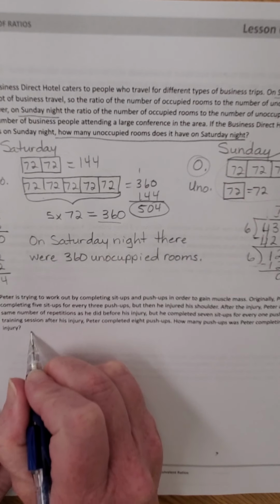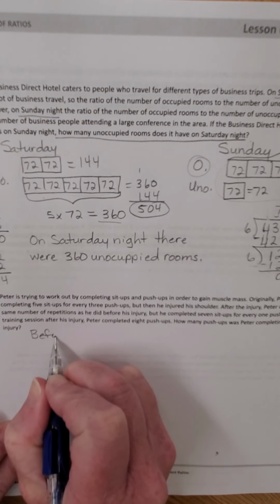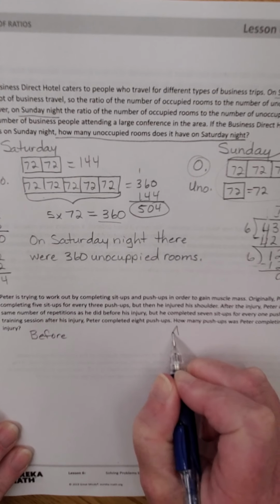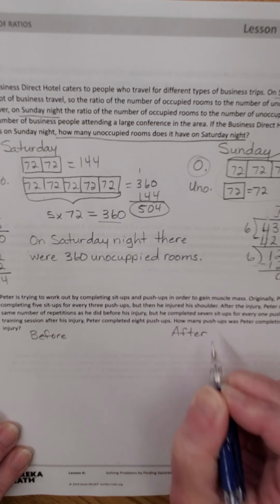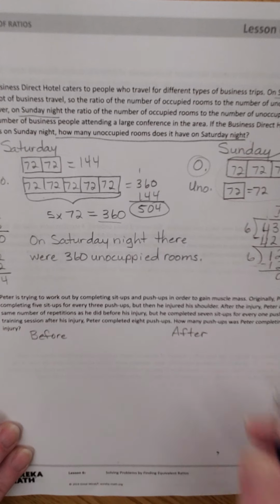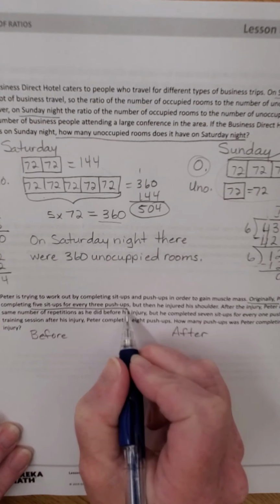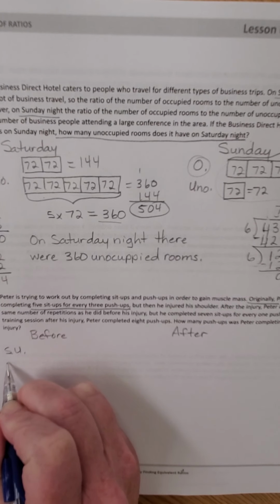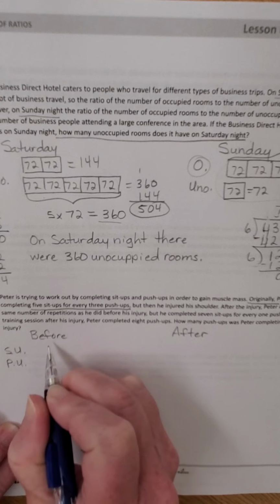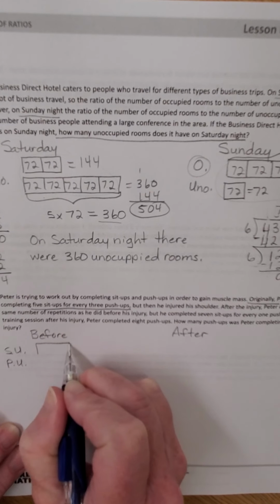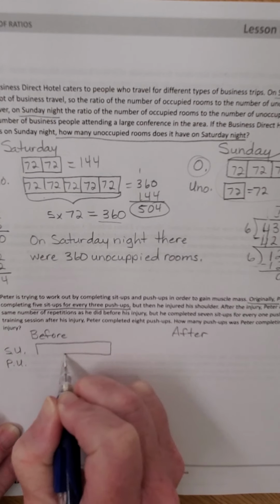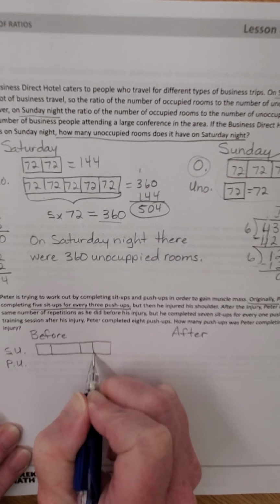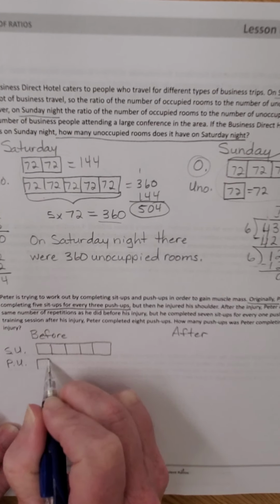Okay, so we know we have a before and an after. Before he got hurt, after he got hurt. And before, or originally, Peter was completing 5 sit-ups for every 3 push-ups. So I have sit-ups and I have push-ups, and that was 5 to 3.